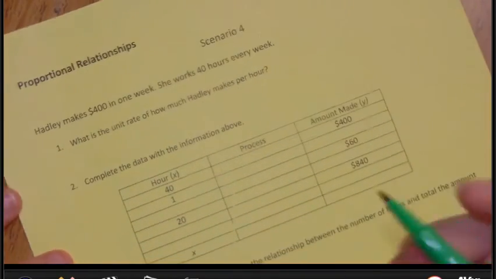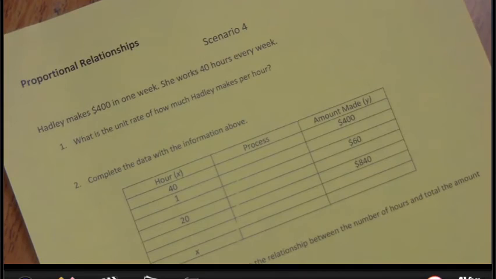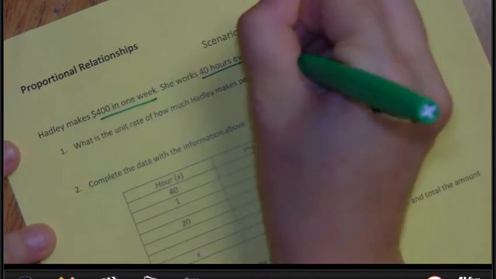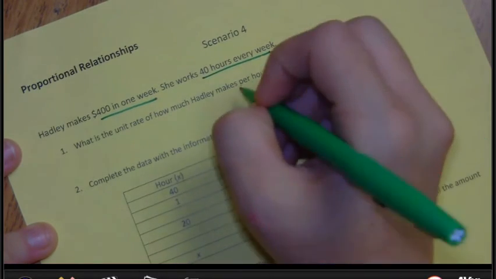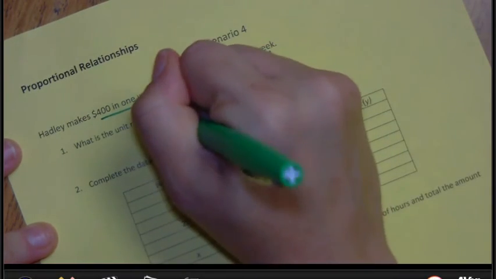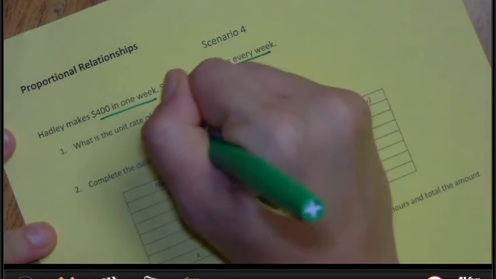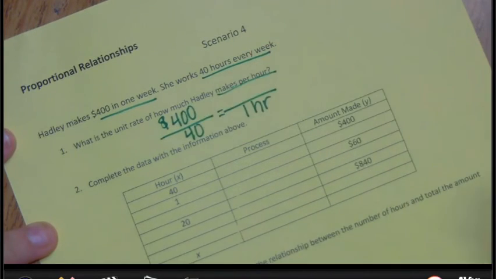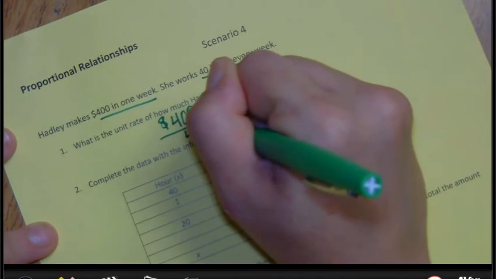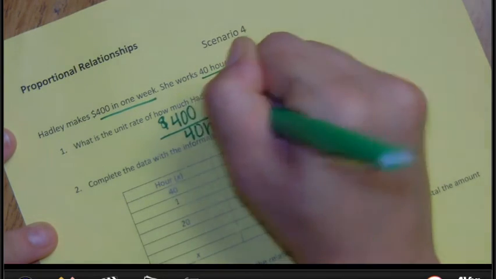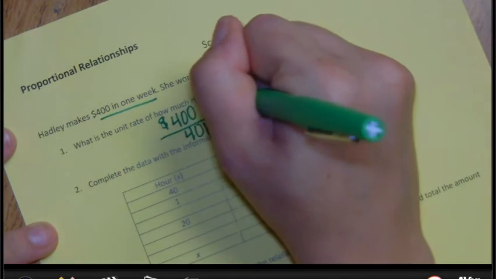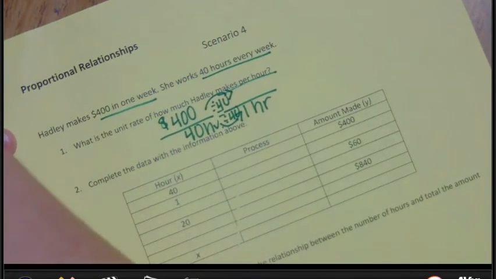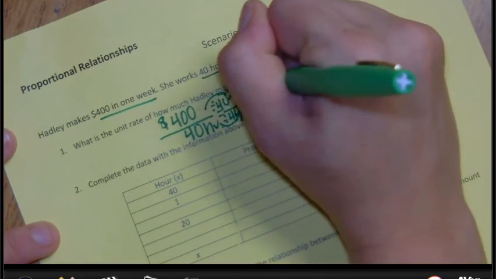All right. In the last scenario, scenario number 4, Hallie makes $400 in 1 week. She works 40 hours every week. What is the unit rate that Hallie makes per hour? So she makes $400 in 40 hours. I want to know how much does she make in 1 hour. So I'm going to scale down from 40 to 1. So I'm going to divide by 40 both on bottom, and I'm going to do the same exact thing on top. Well, 400 divided by 40, that's $10 an hour.